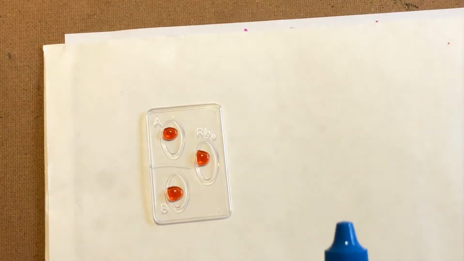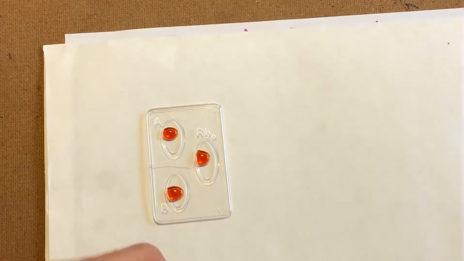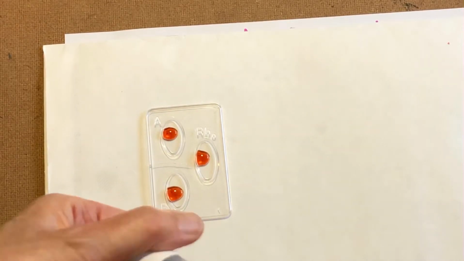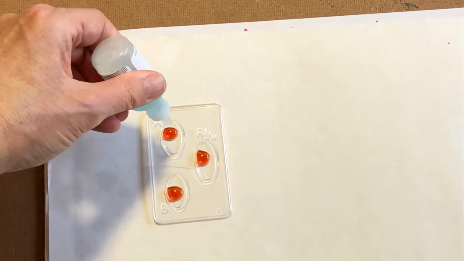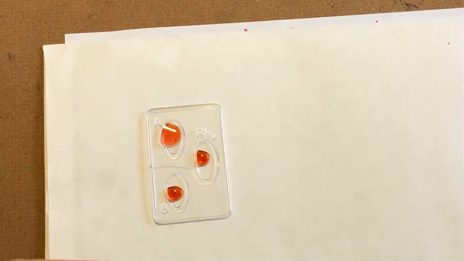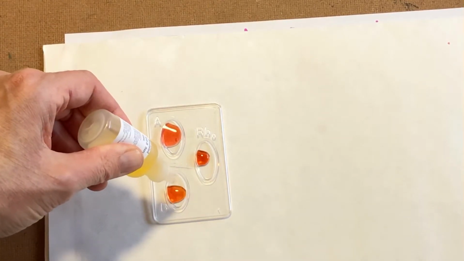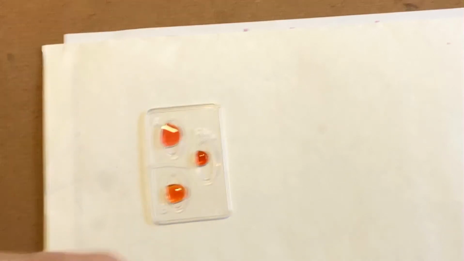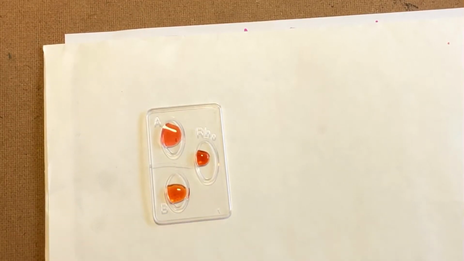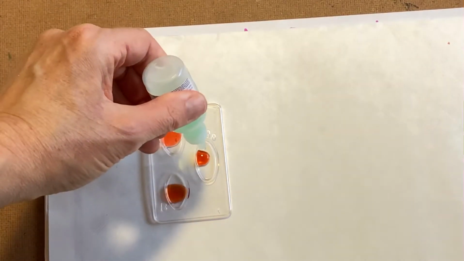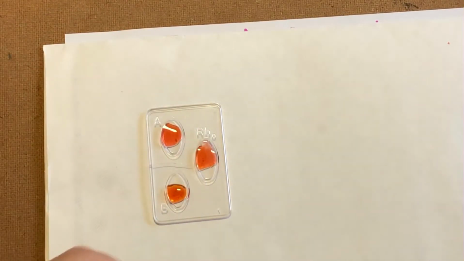So I'm going to add 2 drops of the anti-A serum to the A well, and then I'm going to add 2 drops of the anti-B serum to the B well, and then I'm going to add 2 drops of the anti-RH to the RH well. Well, I got 3.